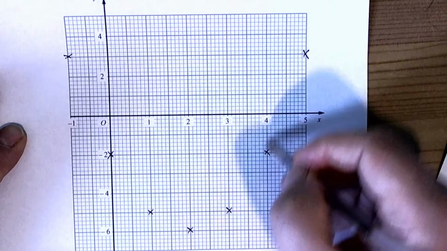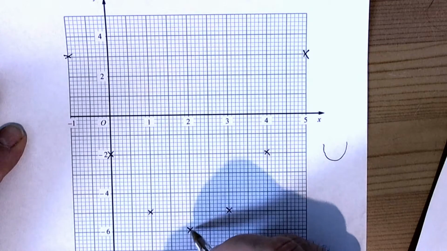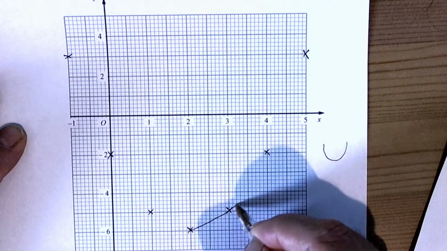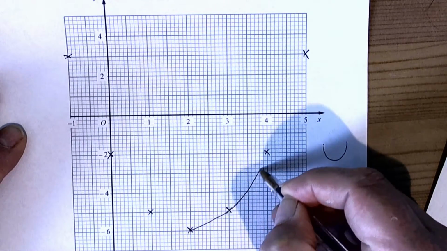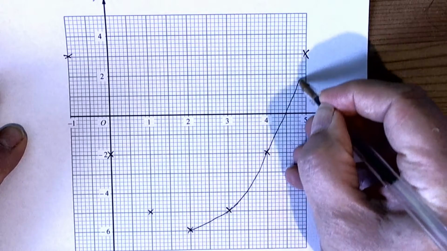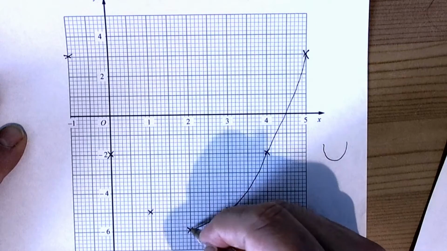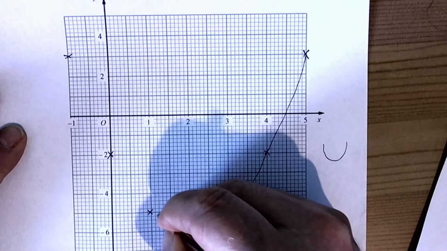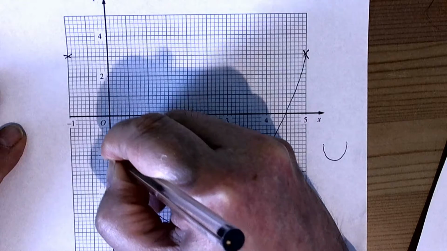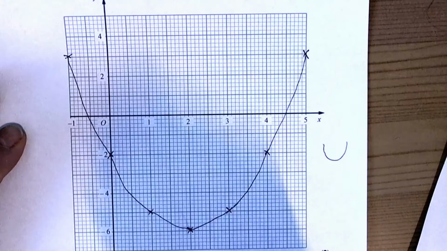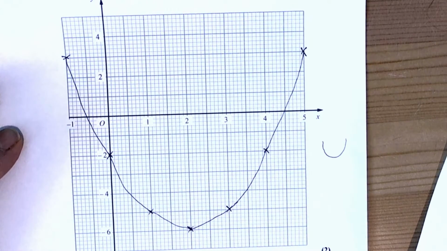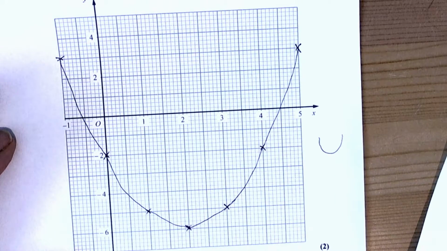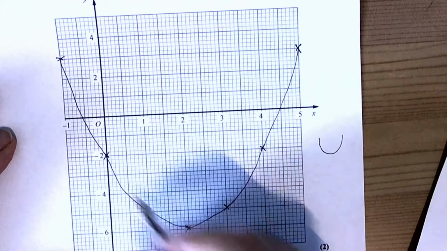So try and ghost it before you put your pen down, and then literally just try and follow the best curve you can going through the crosses, and then because it's a U shape we kind of try and draw the symmetry the other way going through the crosses. Okay, so that will get you the mark in the exam. It's not perfect, but it is showing that you've understood it's a U shape.